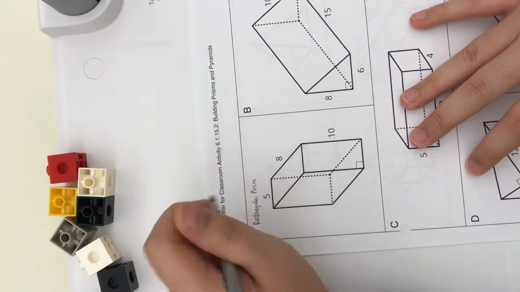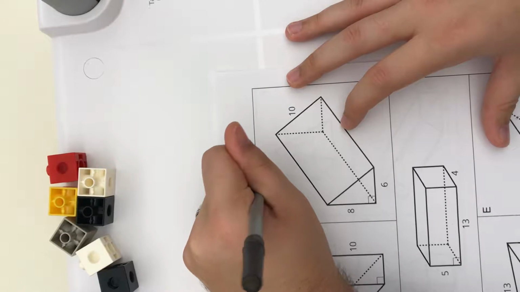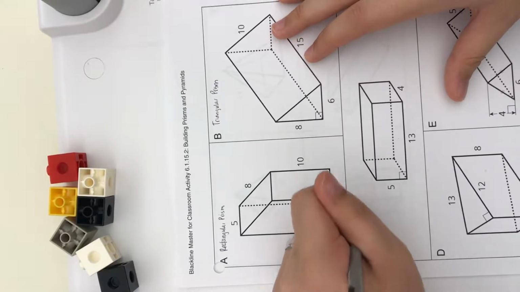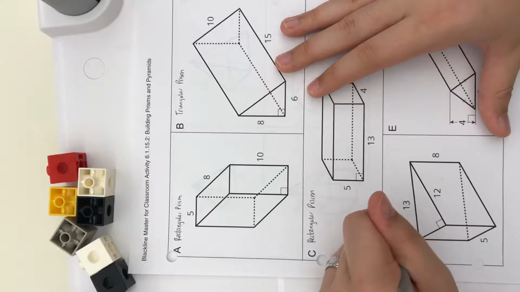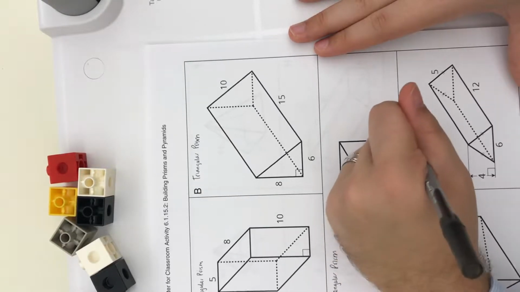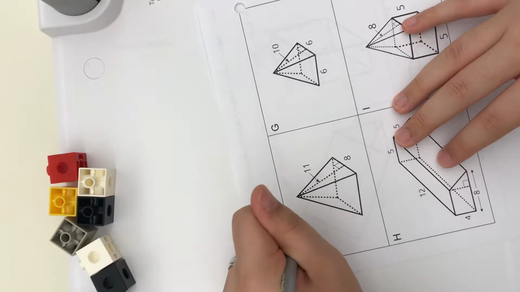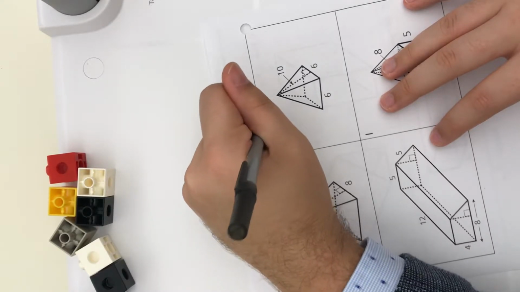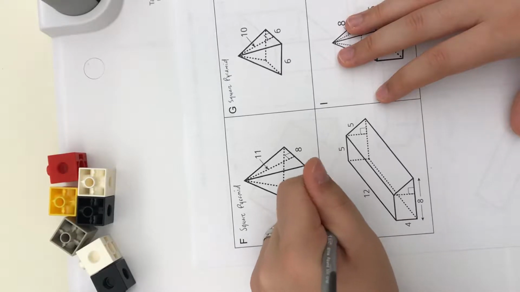So for this problem, this is a rectangular prism. Over here, this is a triangular prism. On C, we have a rectangular prism. On D, we have a triangular prism. On E, we have a triangular prism. On F, we have a square pyramid. On G, we have a square pyramid. On H, we have a trapezoidal prism.